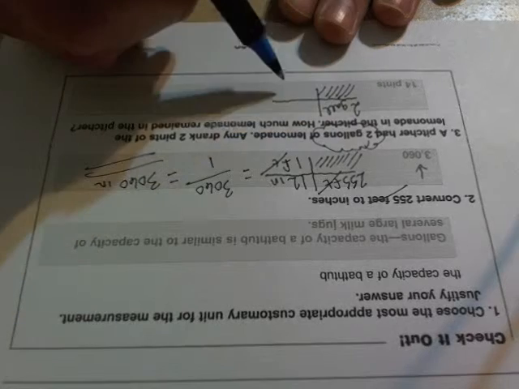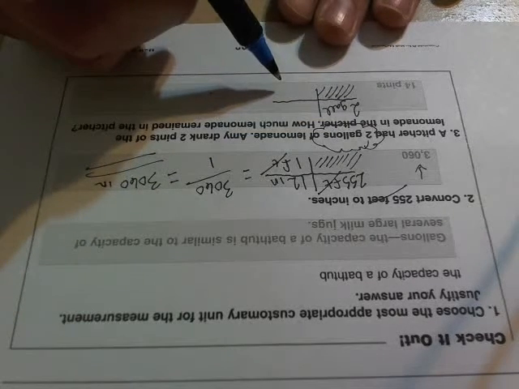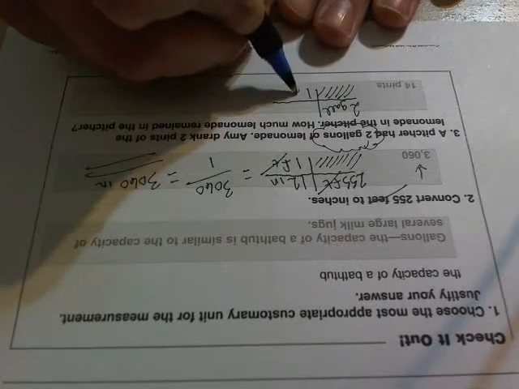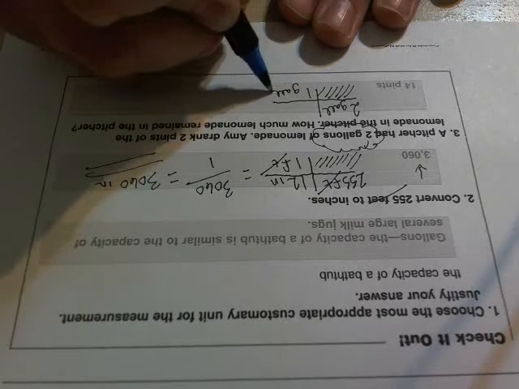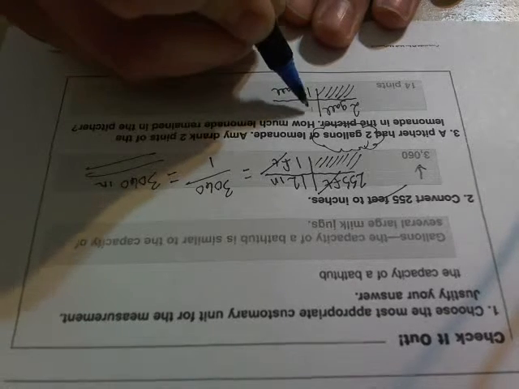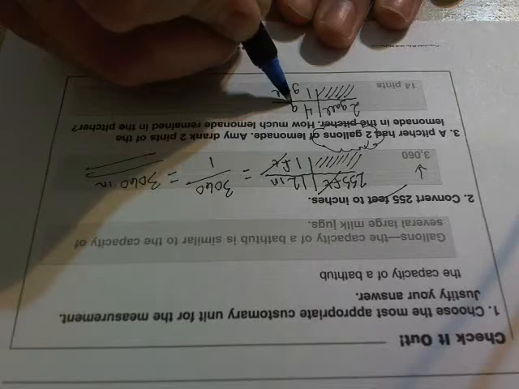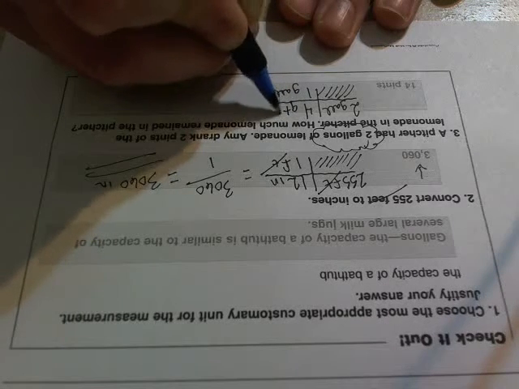So since gallons is up here, the other gallons has got to go down here. So there's your 1 gallon, and up here is going to be your 4 quarts. So gallons cancels gallons diagonally, as we know, and quarts is now up here.